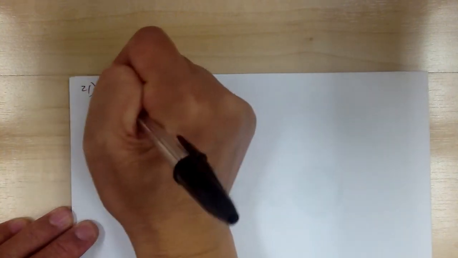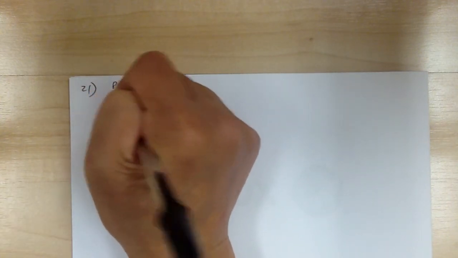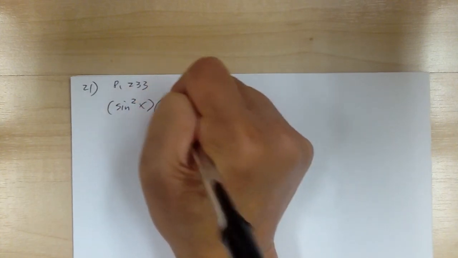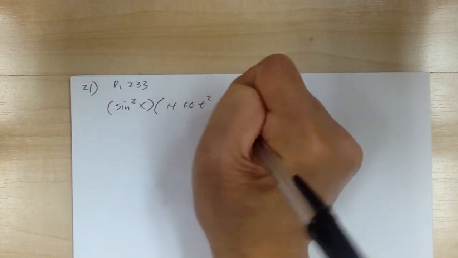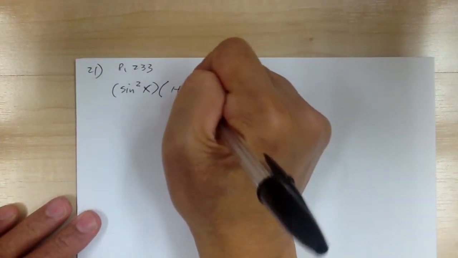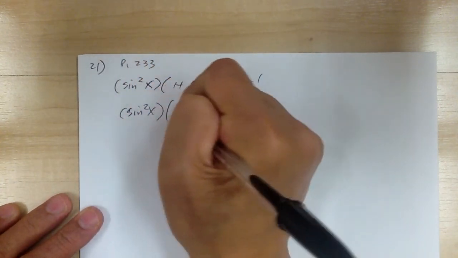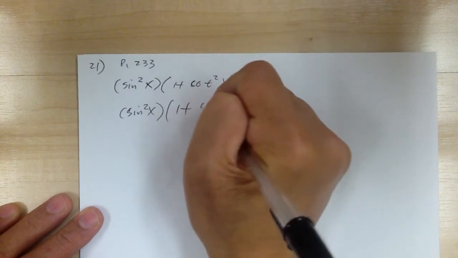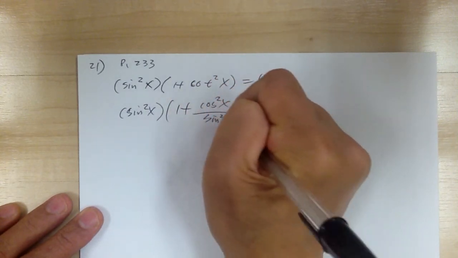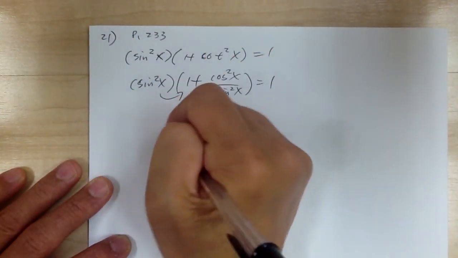Okay, let's go to 21. You have sine square x times 1 plus cotangent square x equal to 1. So again, obviously this side is more complicated, right? And when you want to multiply, you can change everything into sine and cosine. So cotangent is cosine over sine. So now you can multiply, so distribute, so sine square times sine square is sine square.